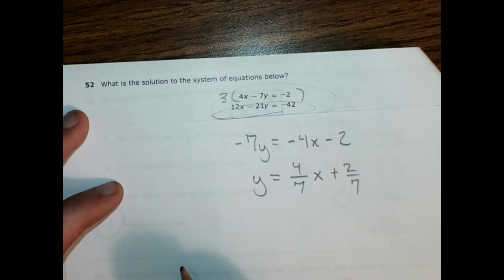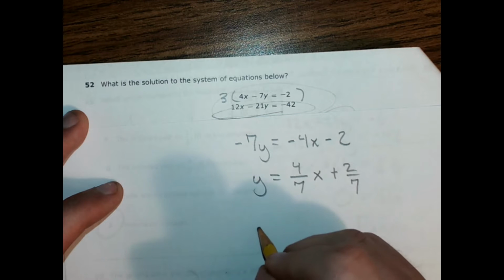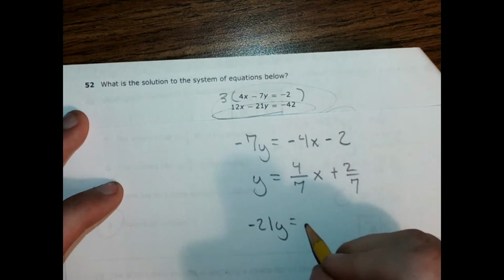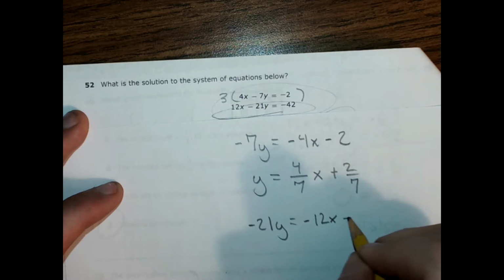Same thing here. Subtract 12x and you get negative 21y equals negative 12x minus 42.